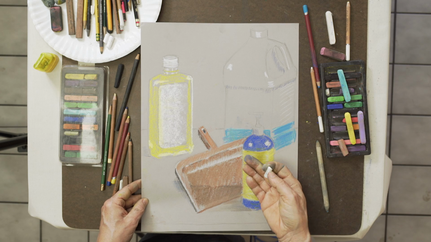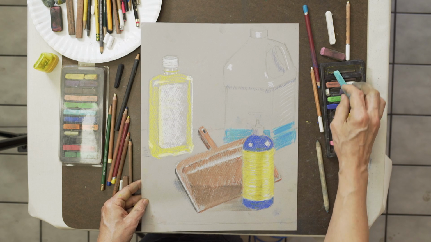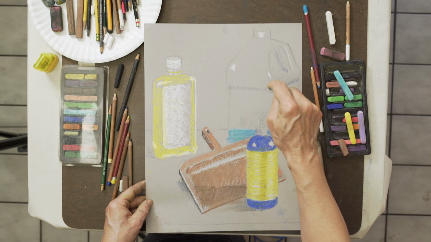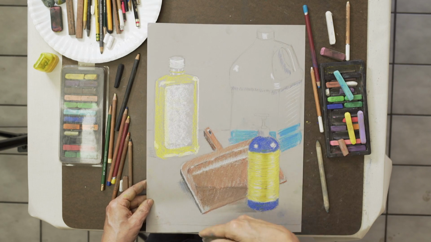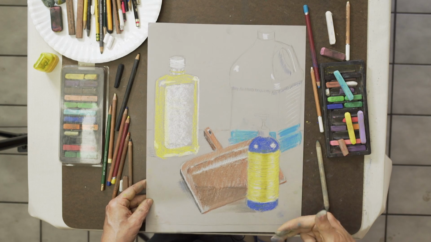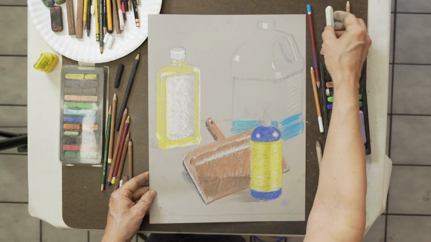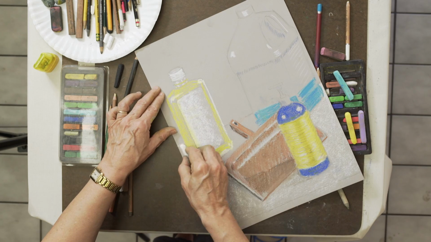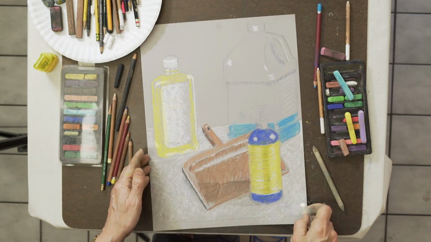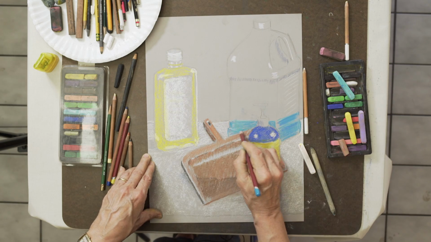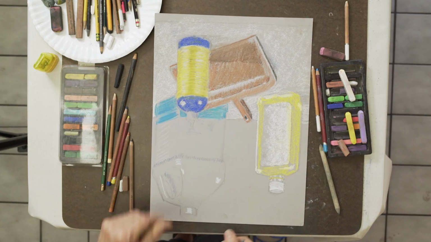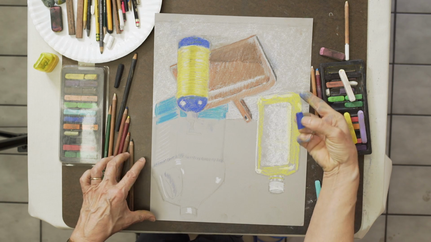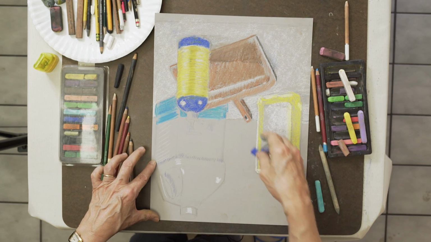I also have the option to do a darker background, which I think in this case I will do because it'll push my objects forward. And I can wait to do the last object until I'm sure what the values are going to be in the back and in the foreground. I'll be using a darker blue closer to the white tablecloth and a lighter blue as I move up.